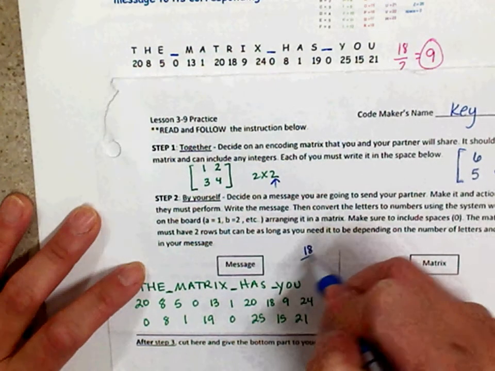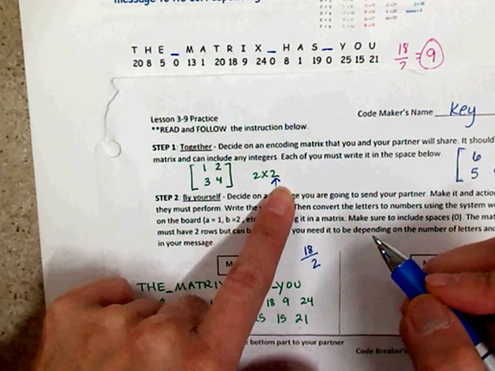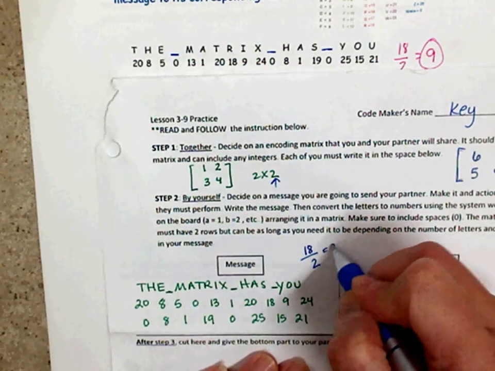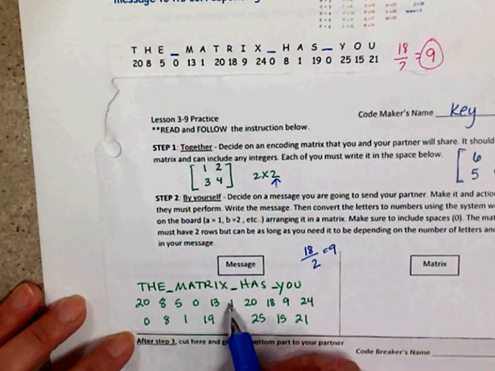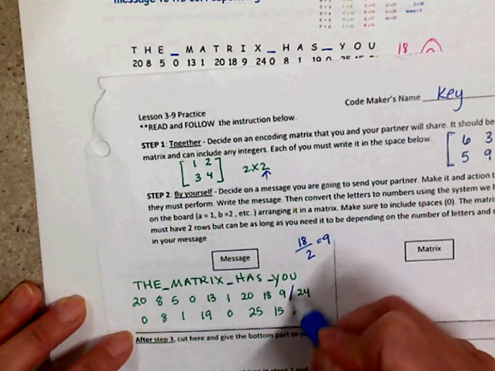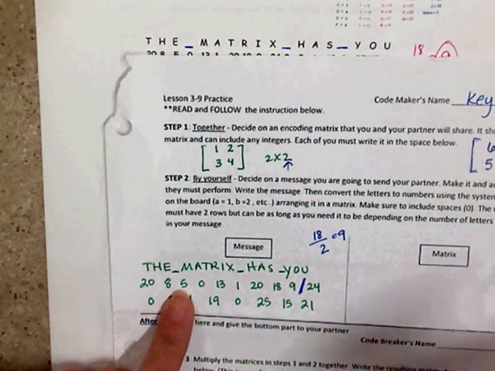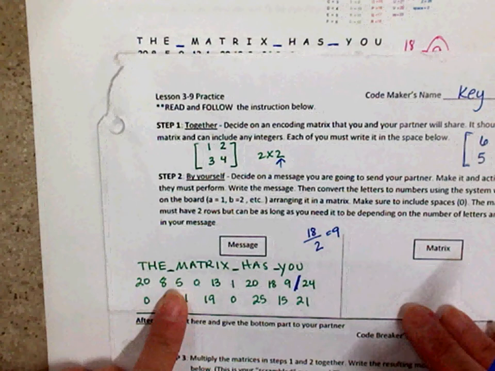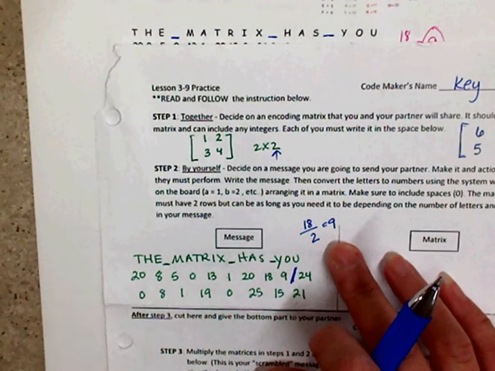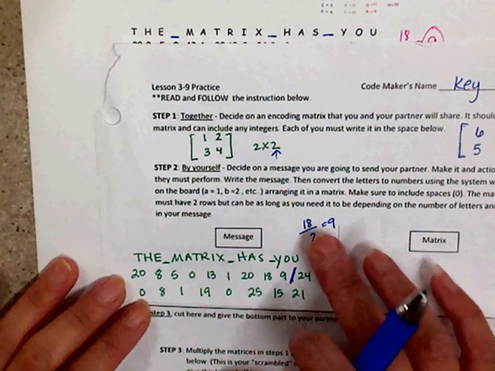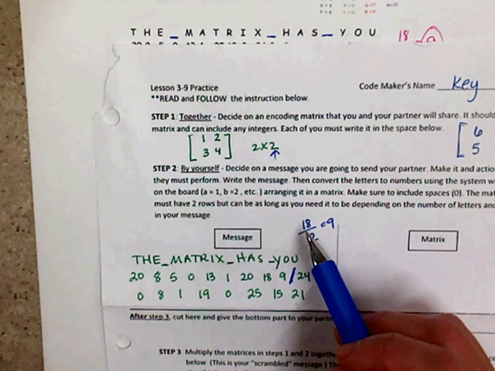I'm going to divide that by 2 because I need it to be 2 rows. So that comes out to be 9. So we're going to count 1, 2, 3, 4, 5, 6, 7, 8, 9, and we're going to stop right there. And now we're going to translate this into a 2 by whatever matrix. In this case, it's a 2 by 9. If you have an odd number, like if this was 19, go ahead and round it up to a 20. Add yourself a space.